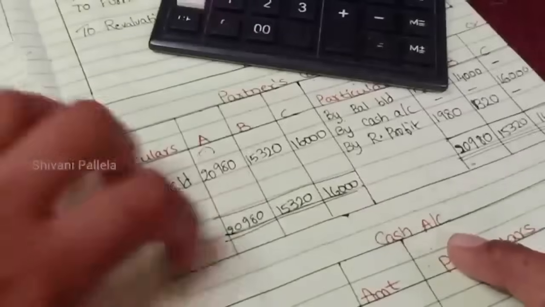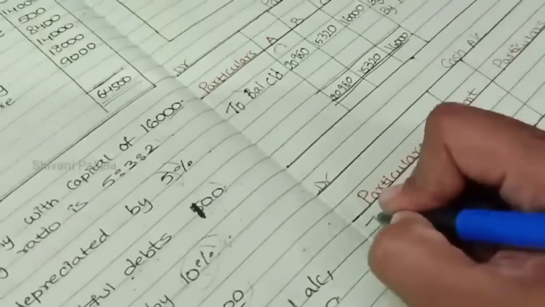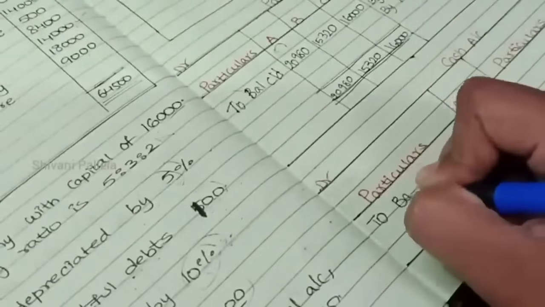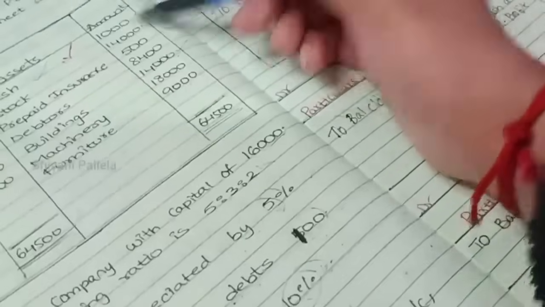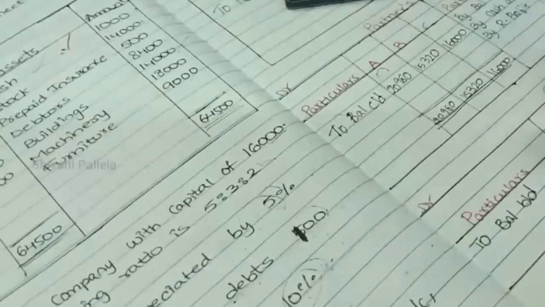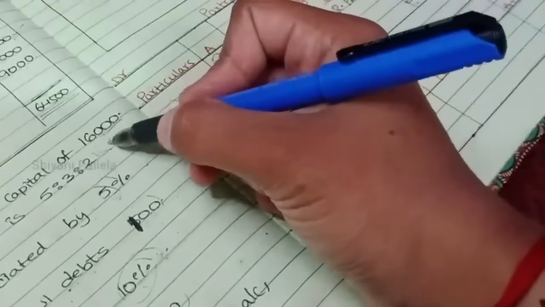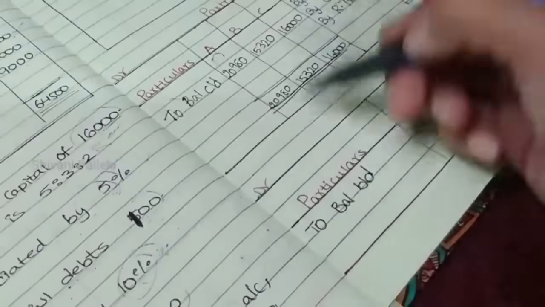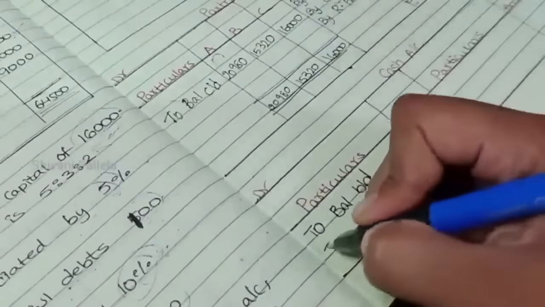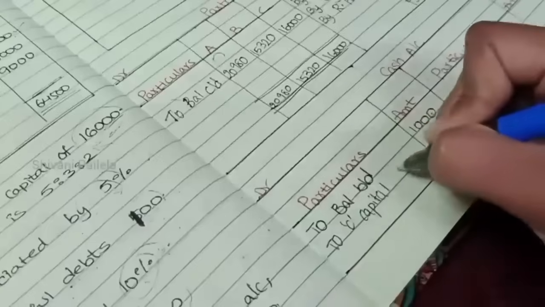Cash account. In asset side they have given cash account, so we are doing the cash account. So here, to balance brought down. How much is the cash value here? 1,000, right? So 1,000. And the next thing is the new partner's capital we are adding to cash account, right? So we share that into cash account, to C's capital account.